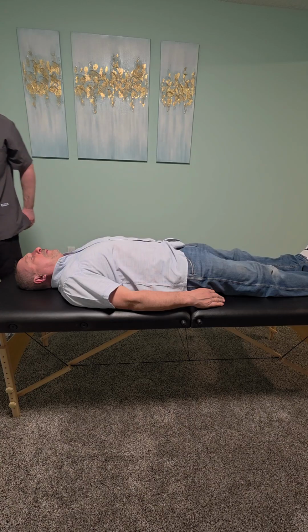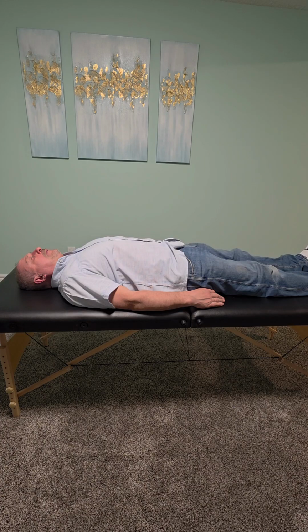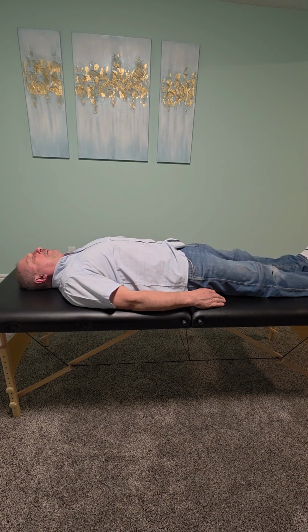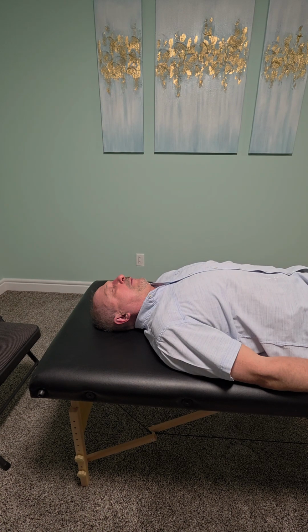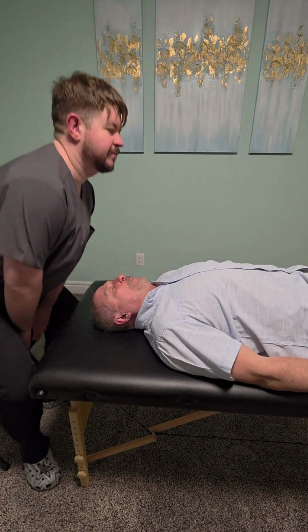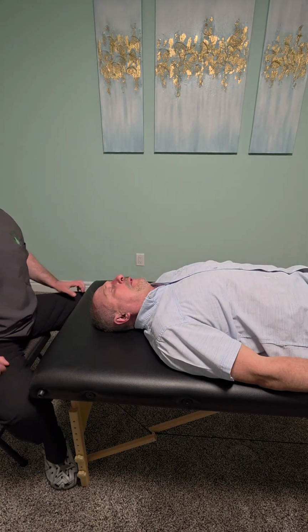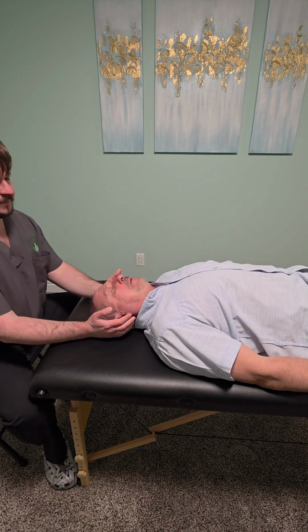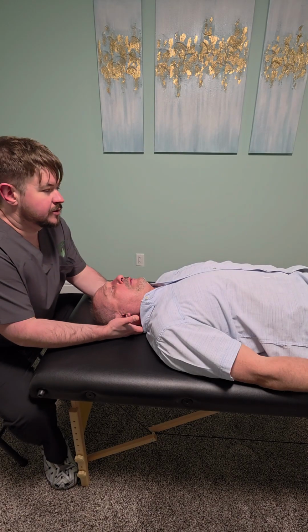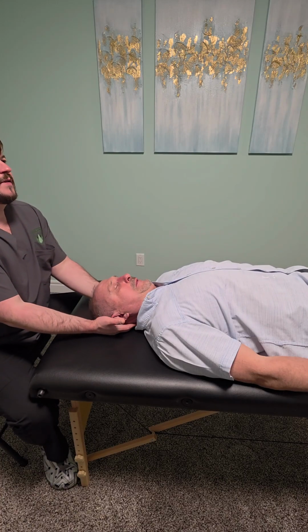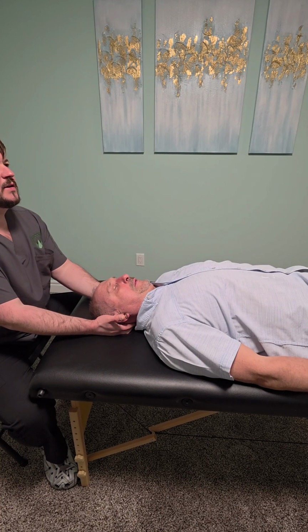Now we will proceed to the occipital cranial base release, which would be our global technique. We would place our fingers into the occiput.